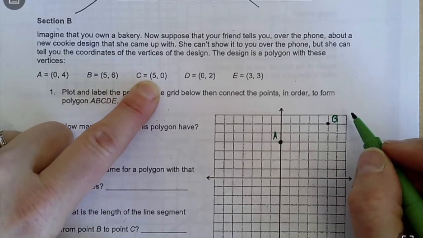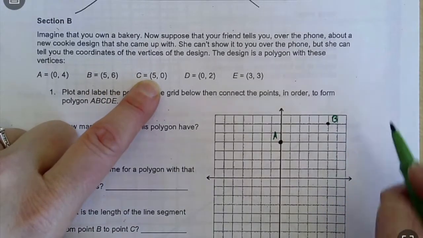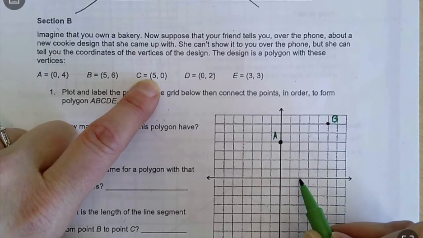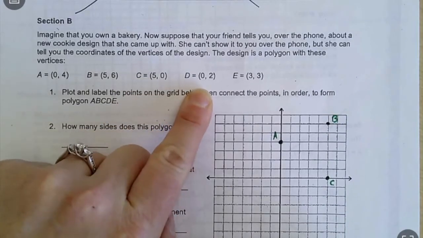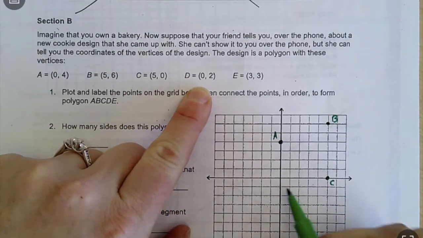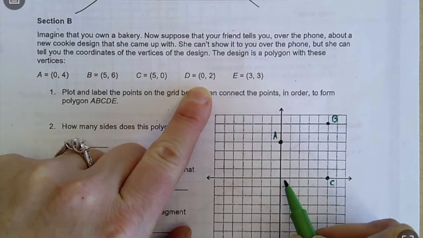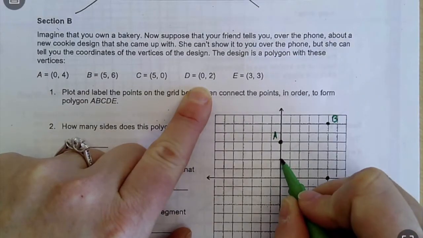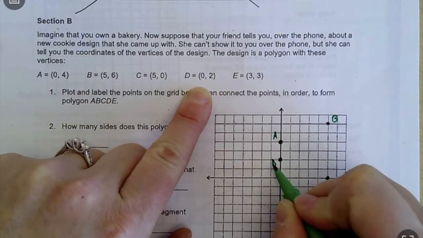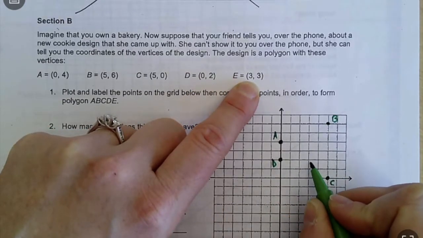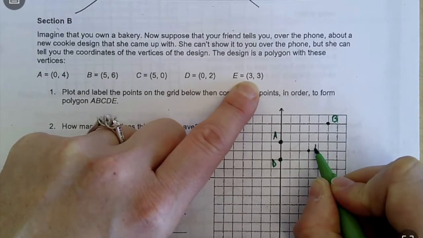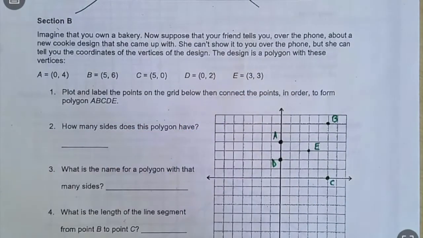And then C is 5, 0. Over the phone she tells you that, so you're going over 5, 1, 2, 3, 4, 5, and then you don't go up or down. So that is point C. Point D is 0, 2. 0 meaning you don't go left or right, 2 meaning you go up 2, 1, 2. Point D. And then E is 3, 3. You go over to the right 3 and up 3. And that is point E.